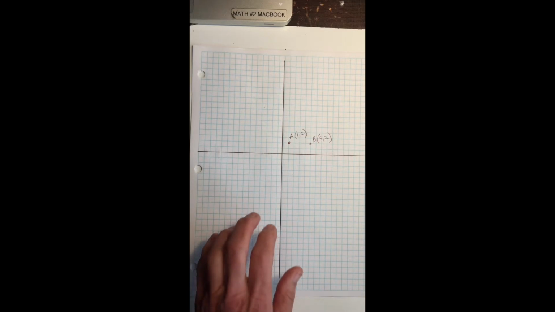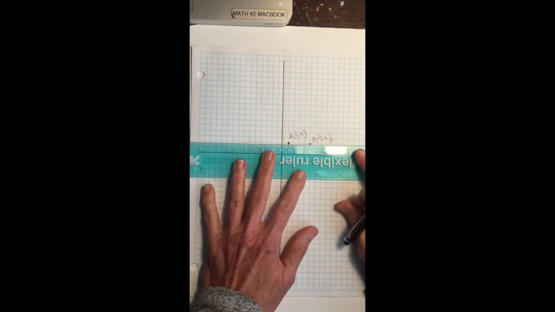So the first thing I need you to do is to draw a coordinate plane on a piece of graph paper. Let's go ahead and fill the page for now. On your coordinate plane, I'd like you to plot 2 points. The first point is point A, located at (1, 2), and point B is at (5, 2). Then we're going to connect the 2 points using a ruler.